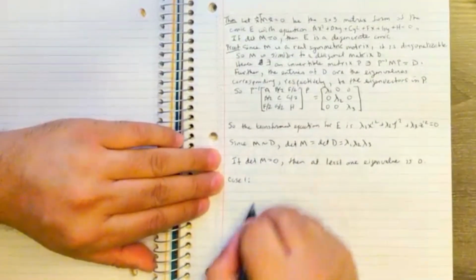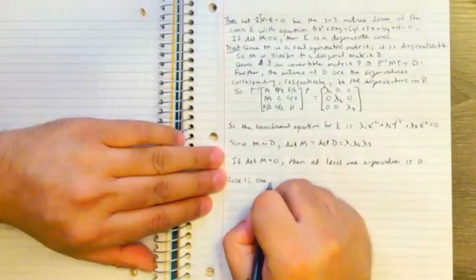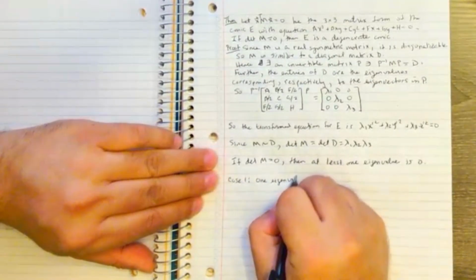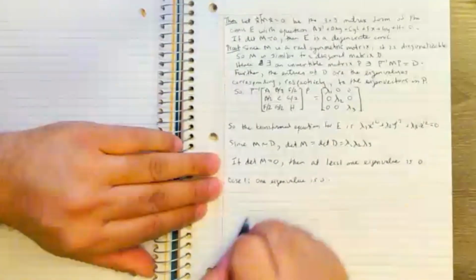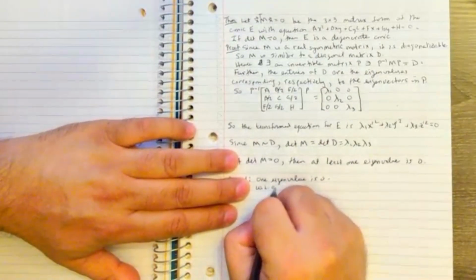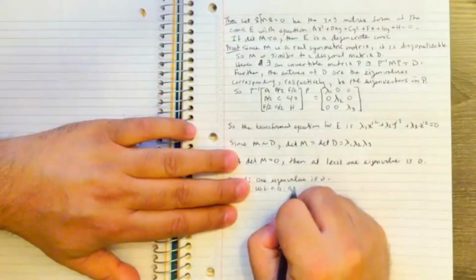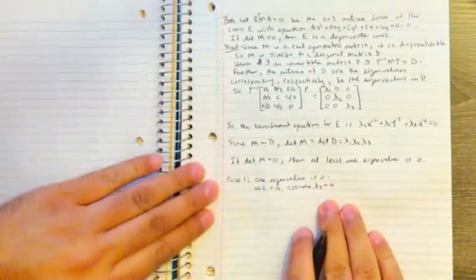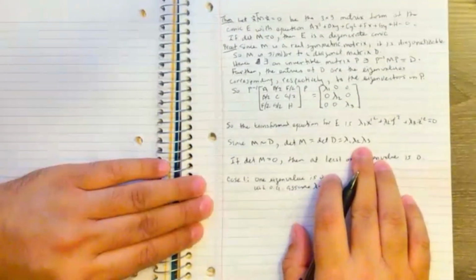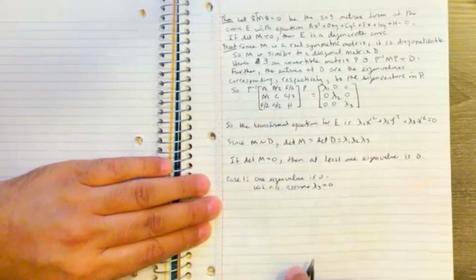Case 1, exactly one eigenvalue is 0. And without loss of generality, we will assume that lambda 3 is the value 0.